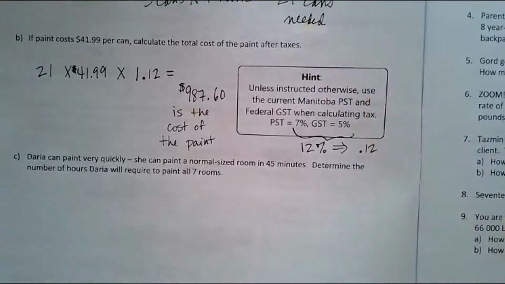Okay, Daria can paint very quickly. She can paint a normal size room in 45 minutes. Determine the number of hours she requires to paint all 7 rooms.